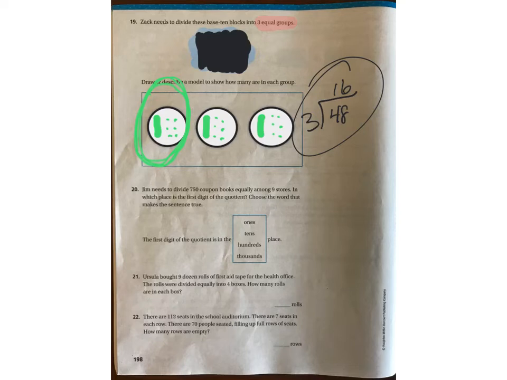So again, first step, Mr. Carey, highlight your dividend. You're going to highlight your dividend in blue, which is 750 coupon books. Perfect. Highlight our divisor in red, 9 stores. And then I'm not going to highlight the quotient yet because it's not really asking us what the quotient is. It just wants to know in which place is the first digit. So let's set up our math problem. 750 coupon books divided by 9 stores.